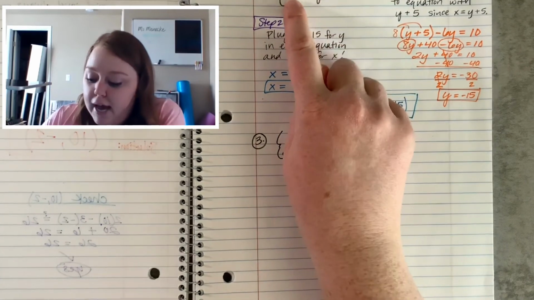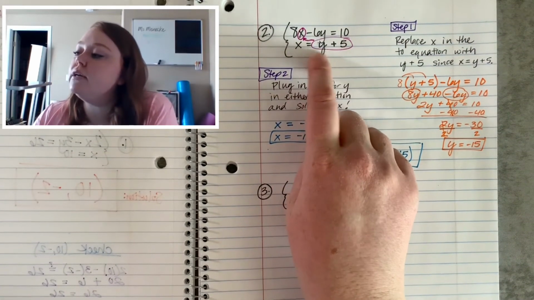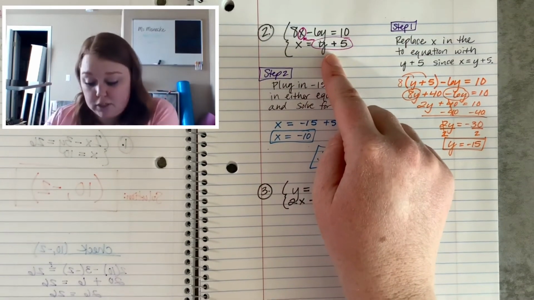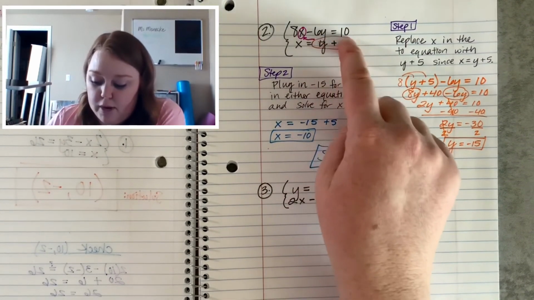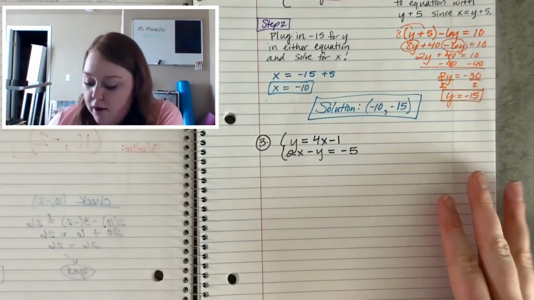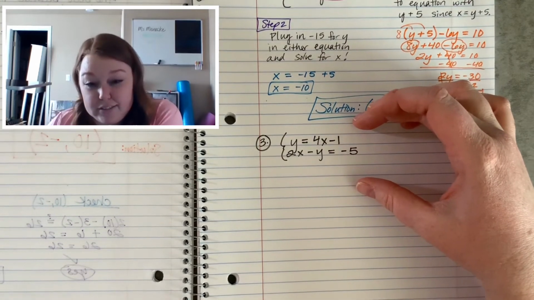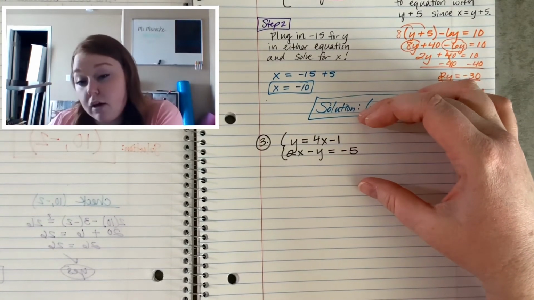This one, it had at least x isolated. See how x is all by itself on an equal sign? That's good news for us. It makes our life pretty easy. We knew right away that we just plug in y plus 5 for x, okay? On this one, do you see one of the variables that's already isolated? Do you see which one is already by itself on one side?